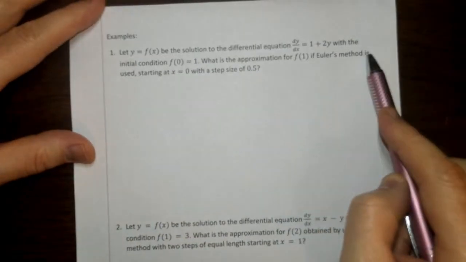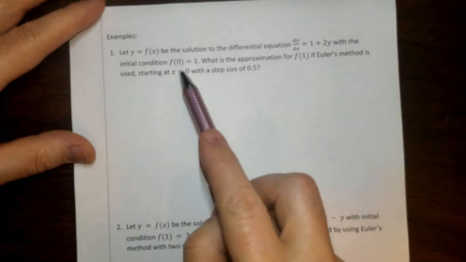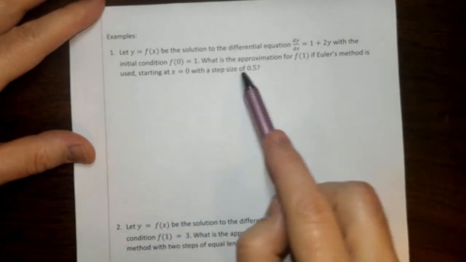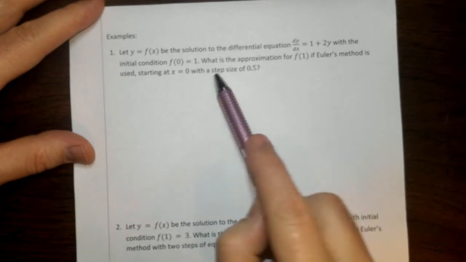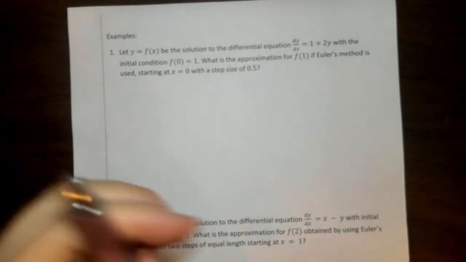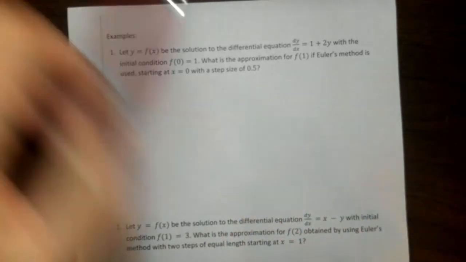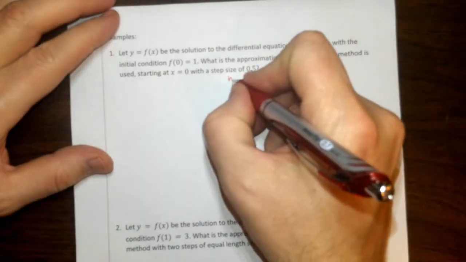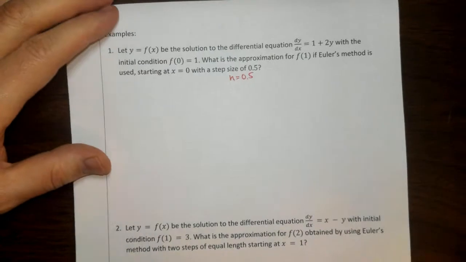We're going to use Euler's method. We're going to start at x equals 0 because that's the information we have. And this time it flat out tells us the step size. So now we know the step size, or what I was referring to as the h value, the horizontal distance. Right? So we know h is going to be 0.5.